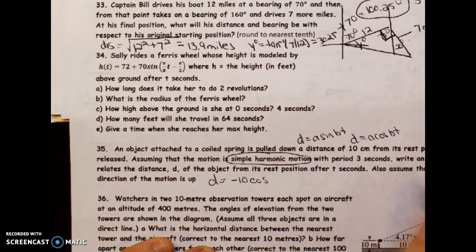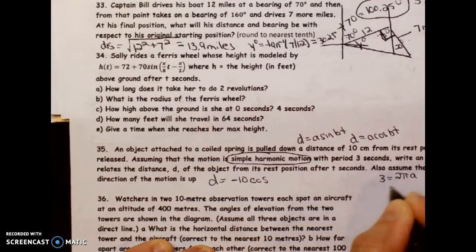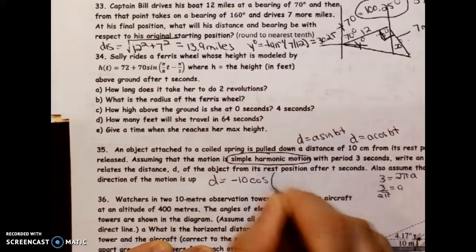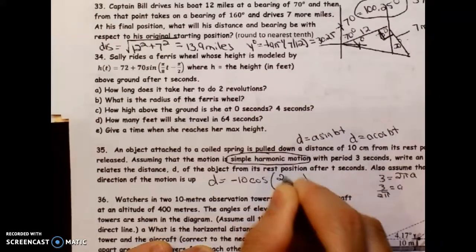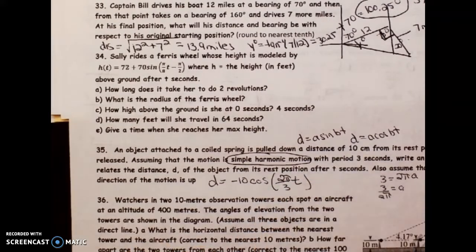We've got a period of 3 seconds, so 3 equals 2 pi over b. When I solve this, I get b equals 2 pi over 3. Plugging that back in, remember we take the reciprocal, 2 pi over 3 times t.